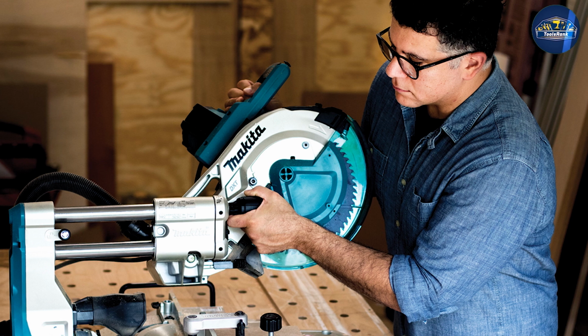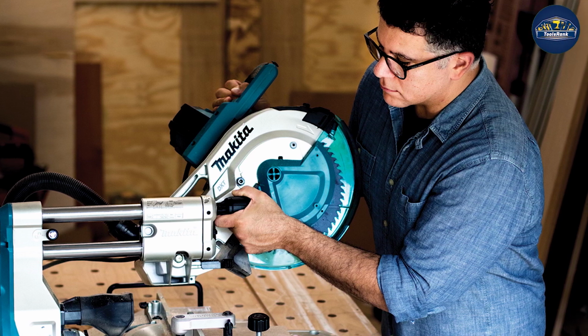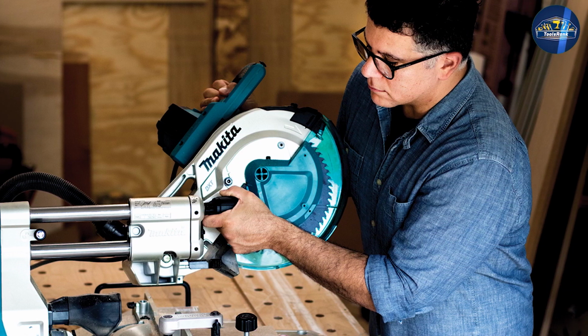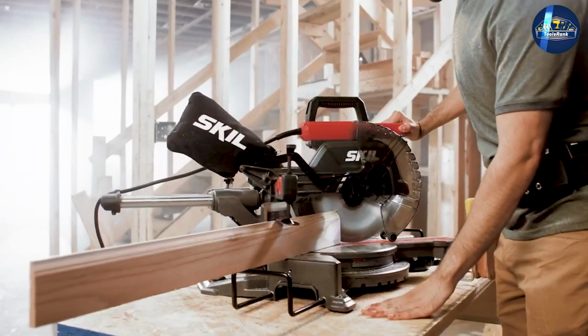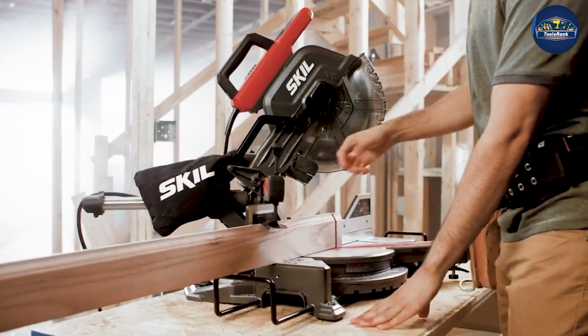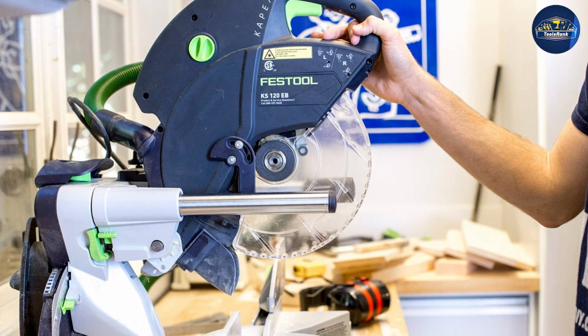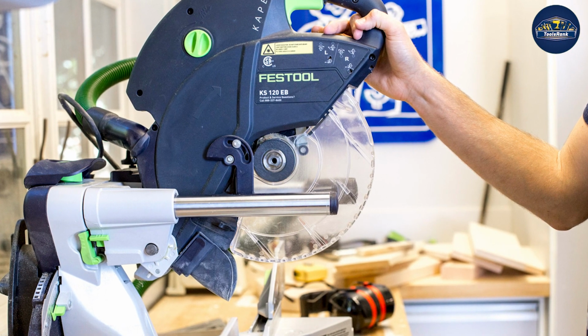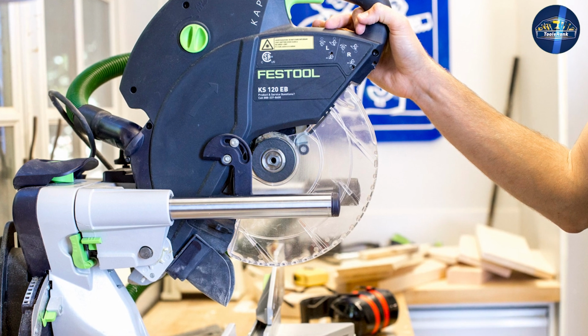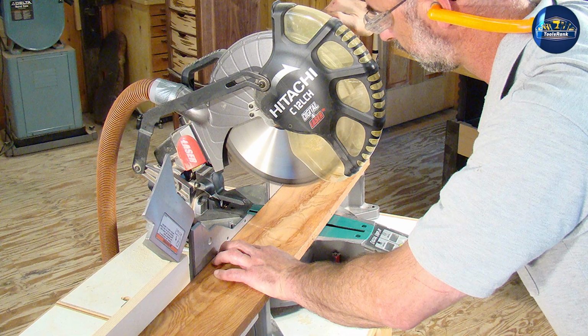Miter saws are used for cutting straight crosscuts in wood studs and trim pieces, such as baseboards and corner bead, hardwood floorboards to length, angles needed to construct frames for windows, doors, and picture frames, bevels for lap joints, which are stronger than butt joints made by cutting ends at 90 degrees, compound angles, and crown molding.